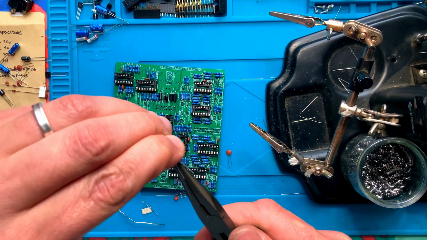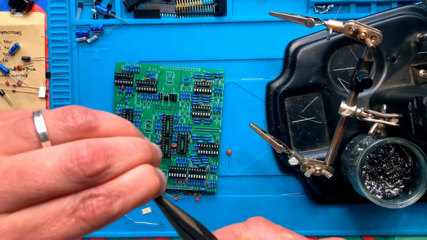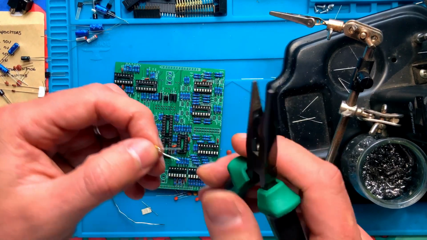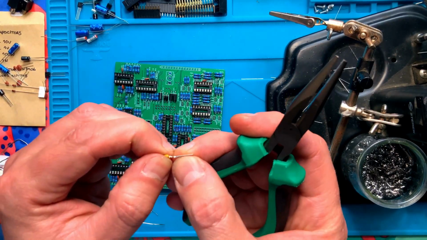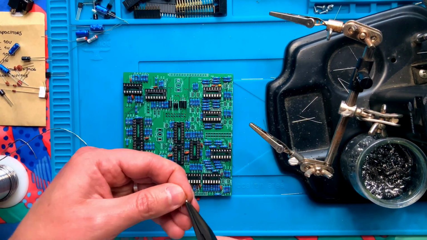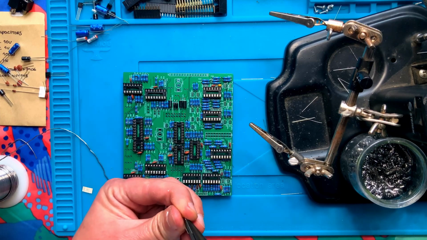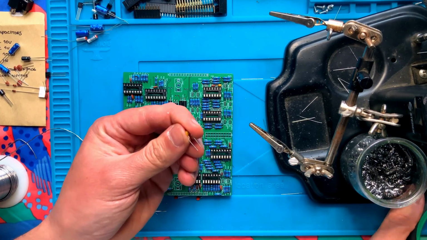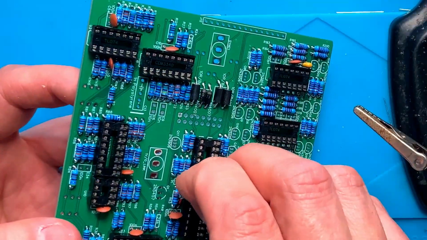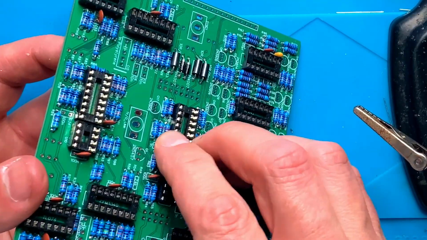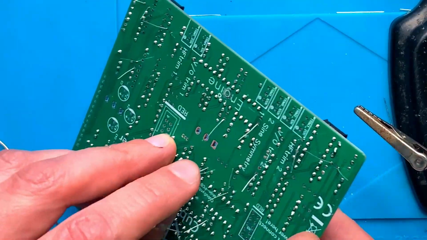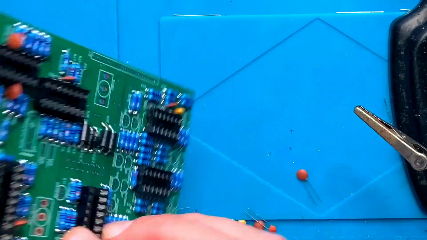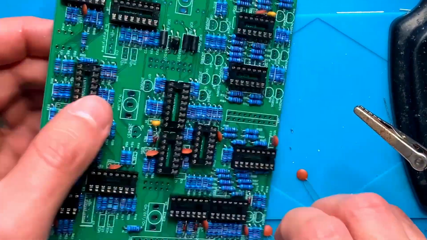Some of them are a little bit too wide for the holes in the PCB. So I can use my needle nose pliers to straighten out the legs, bring them closer together so that this can fit where it belongs right there. Open up the legs so it doesn't fall out before you get a chance to solder them on.